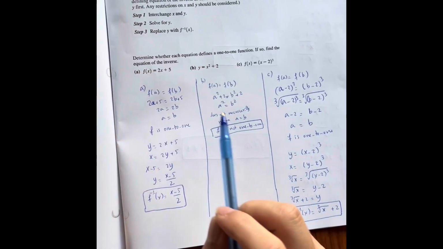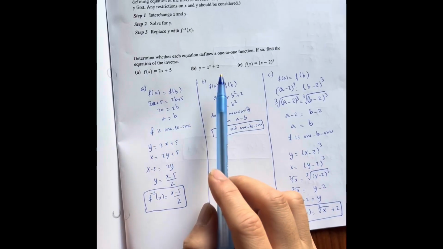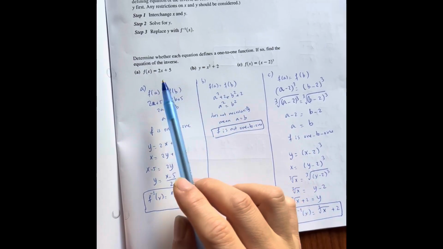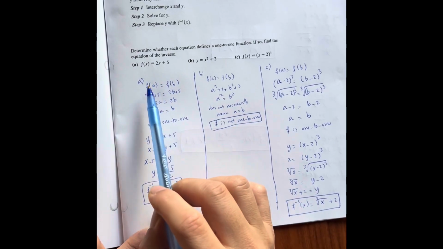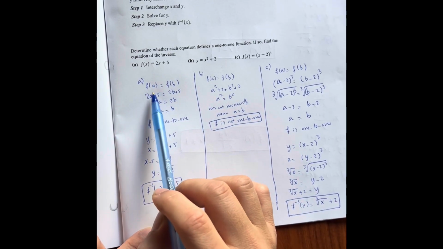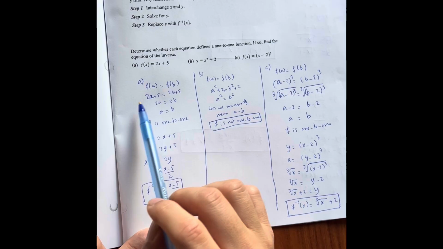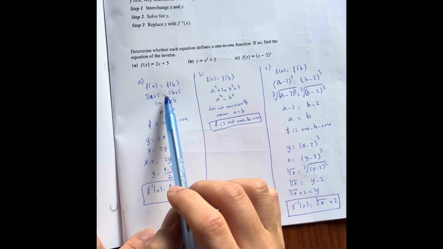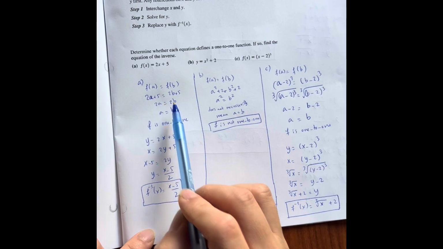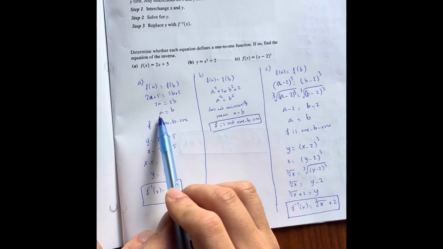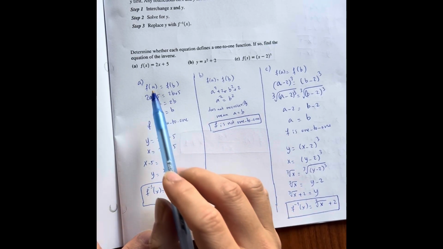So in this example, let's determine whether it's 1 to 1. Then if it is 1 to 1, we can find the inverse. So for a, we can do f of a equals f of b. So that's 2a plus 5 equals 2b plus 5. So that's 2a equals 2b. So that means a equals b. So this function is 1 to 1.